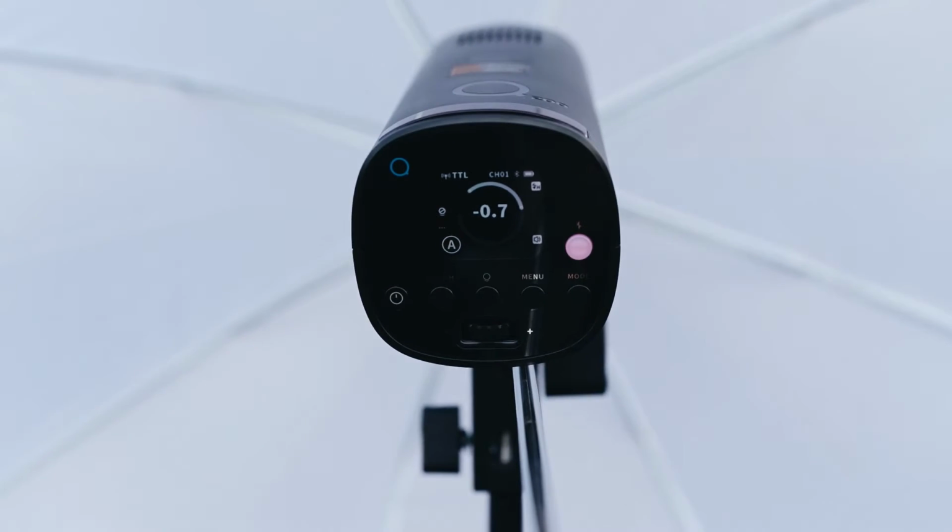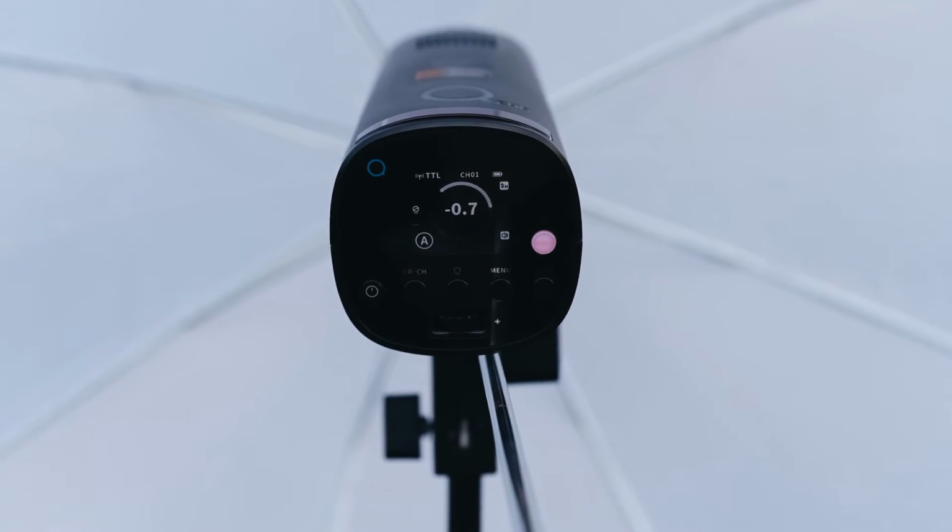So the great thing about this light is that you can use it manually, but you can also use it in TTL, which is through the lens, and it's essentially auto. So essentially how TTL works is it's going to help you reach your optimal exposure level. So if your camera settings have already basically hit your optimal exposure, which you can obviously set, then the light doesn't need to emit as much power, so it doesn't. If you're underexposing on your camera, then the light uses more power to achieve that middle exposure.